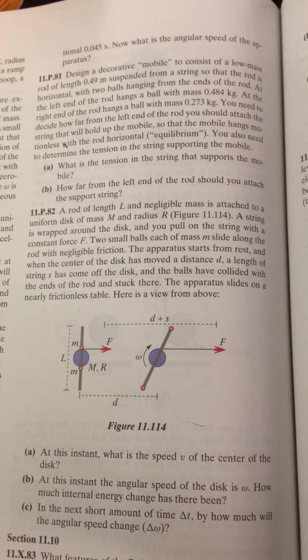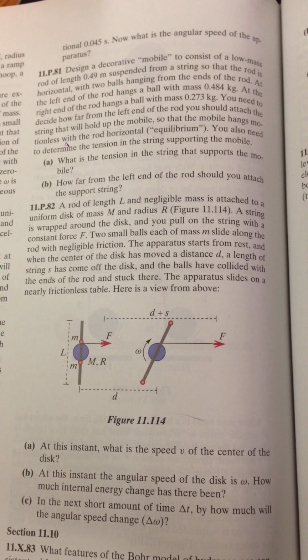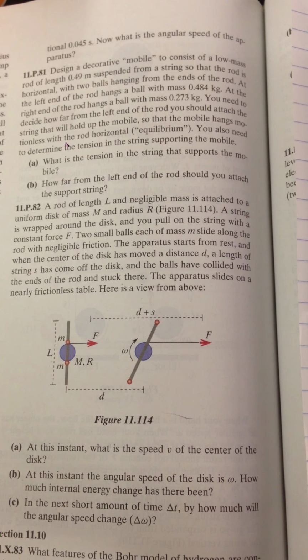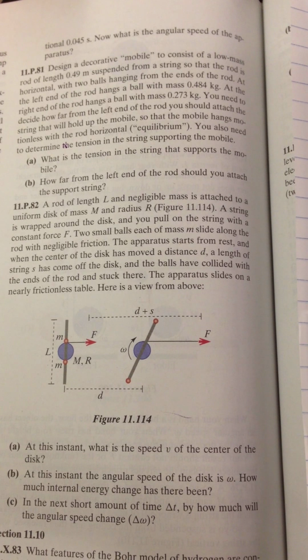The post-quiz question I choose to talk about is 11P81. Design a decorative mobile to consist of a low-mass rod of length 0.49 meters suspended from a string so that the rod is horizontal, with two balls hanging from the end of the rod.